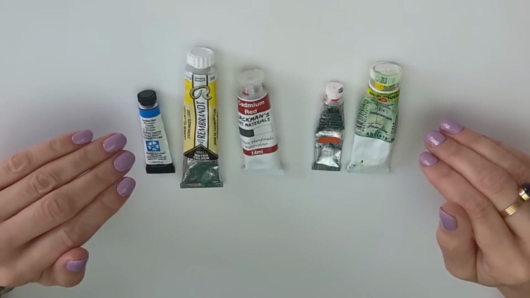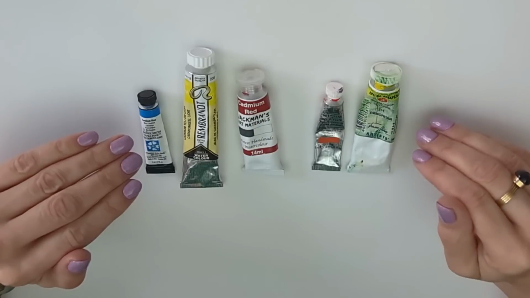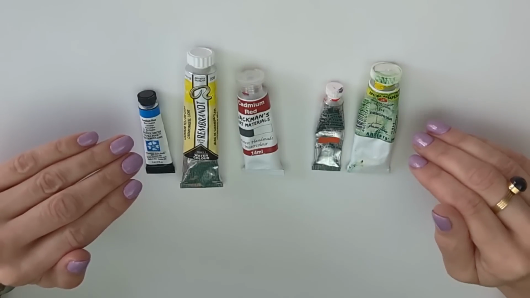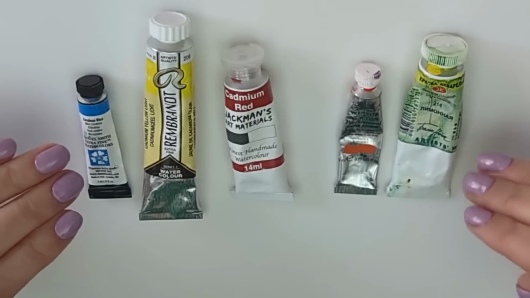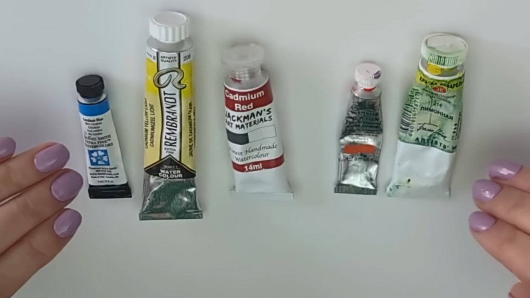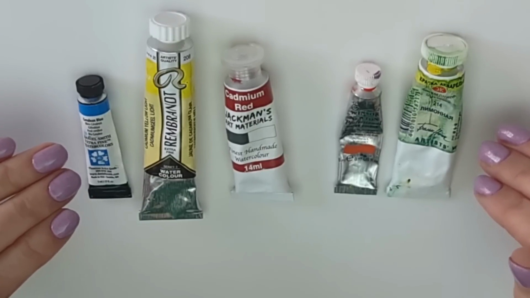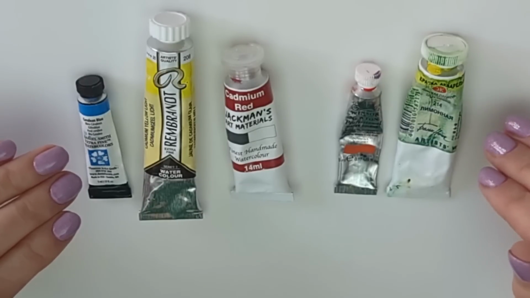Now, these 3 levels of paints are not equally spaced. The student's quality are very close to the artist's quality. In some cases, the paints may be as good. For example, some of the cheaper pigments, the earth pigments, would be a good example of that. Maybe just as good quality as their artist range, but some of the more expensive pigments may have been replaced. So don't dismiss students' quality paints.